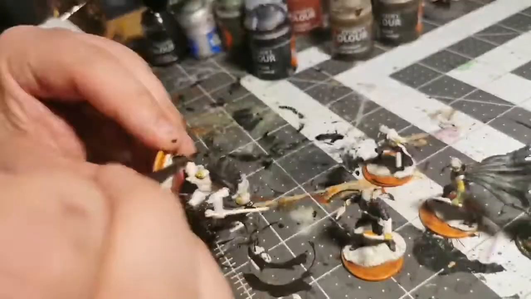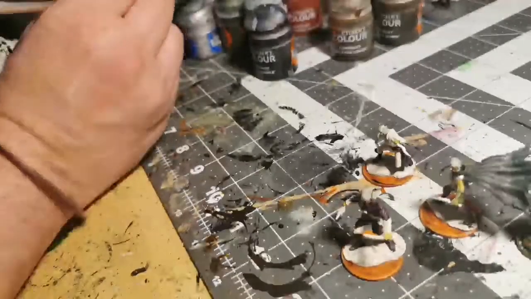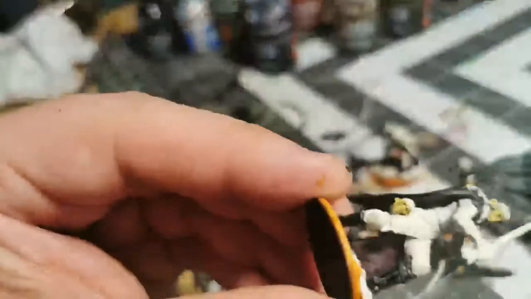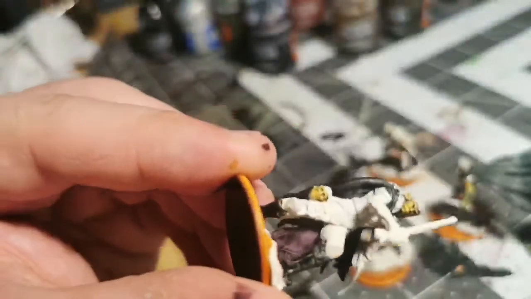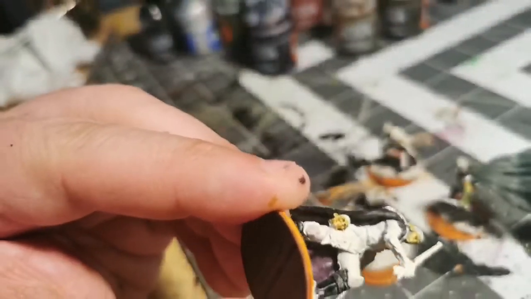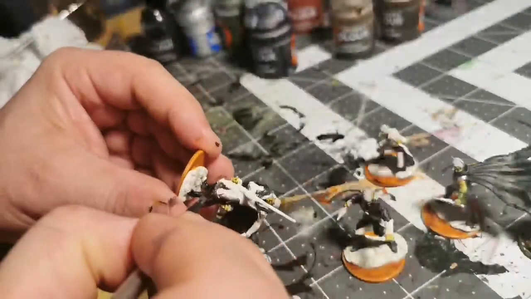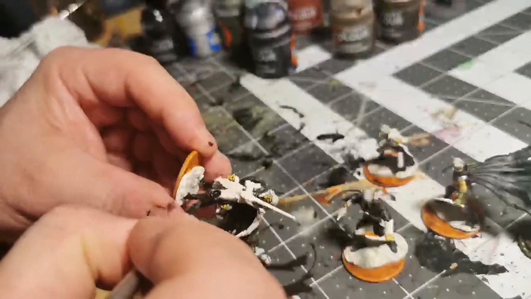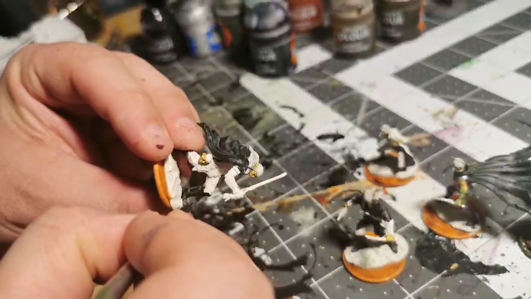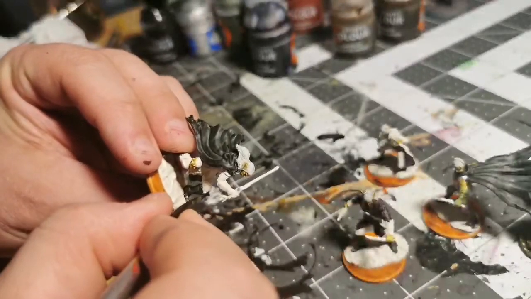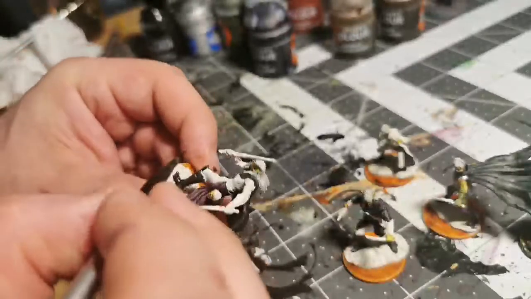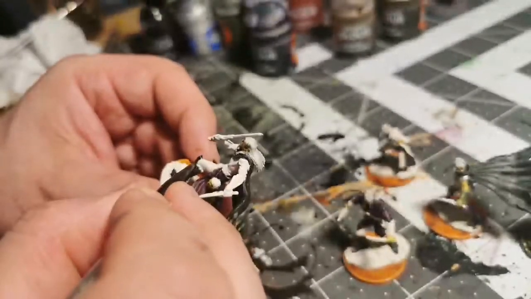And that looks like a knee guard. You can see right there, on his knee, there's a knee guard. So I'm going to paint that and probably go over it with silver or something, but it's not going to be part of his pants. It's a part of his boot.